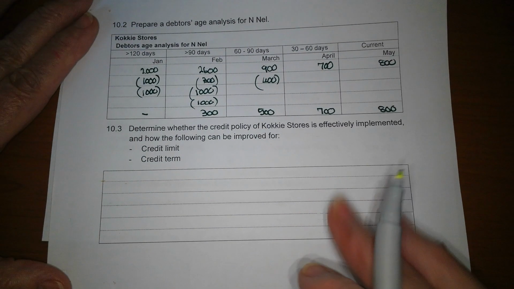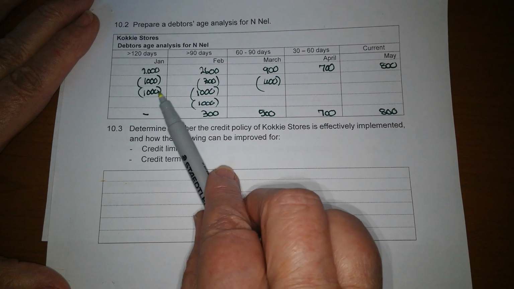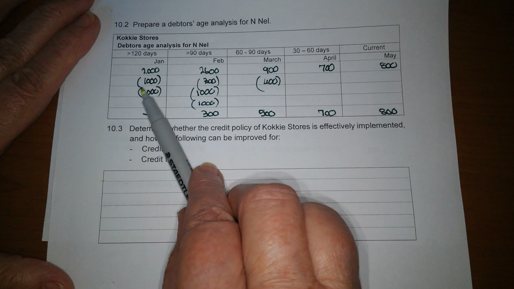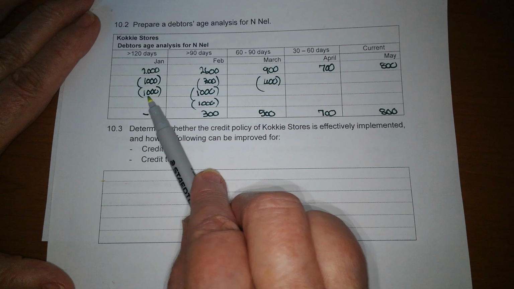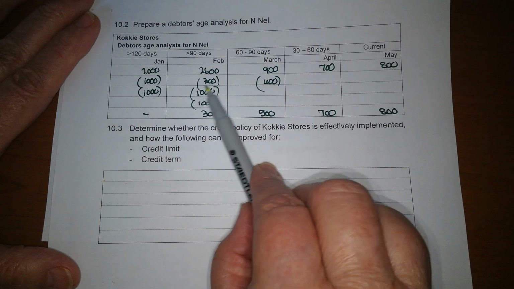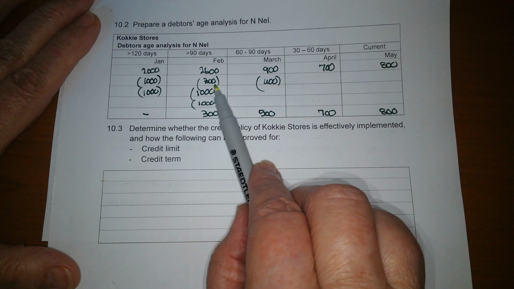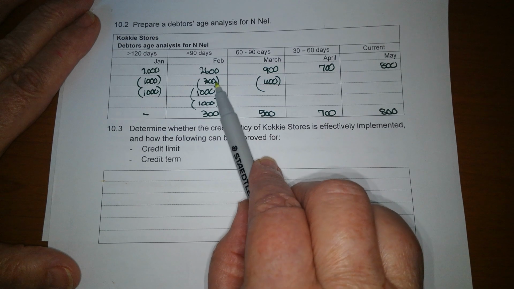So when you do the age analysis, it is very important that you remember that when there's a payment, you will first settle your oldest debt, and if there's returns, you will take it from the latest sale. So the last sales, we assume that the goods are returned from them.